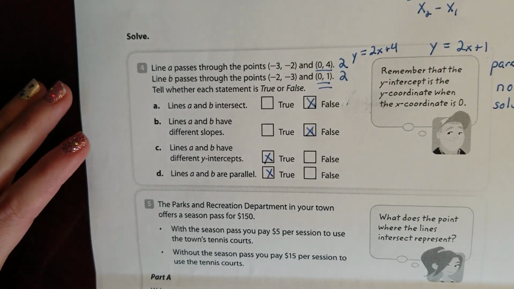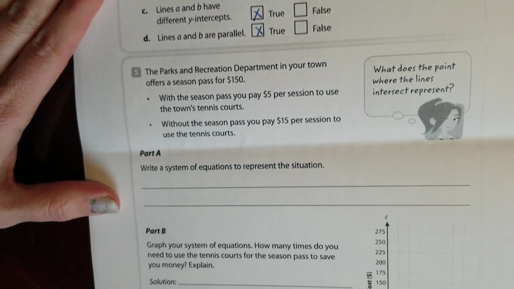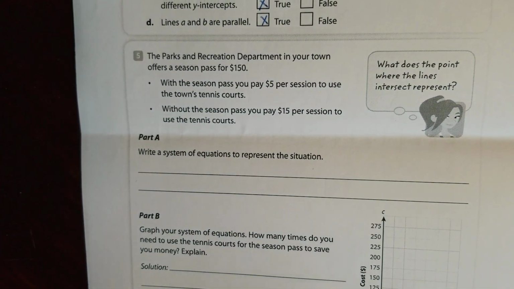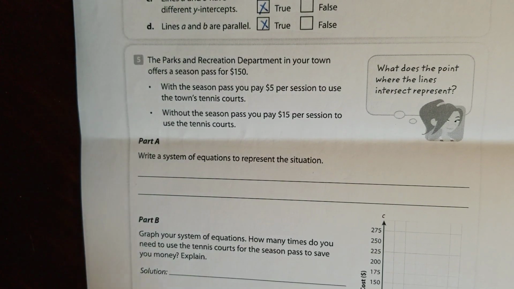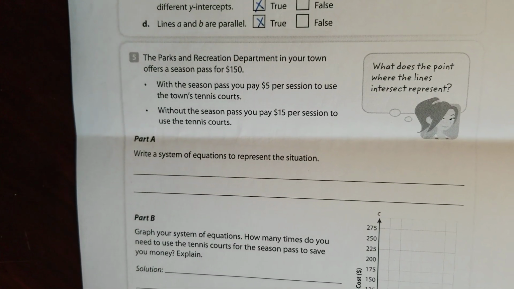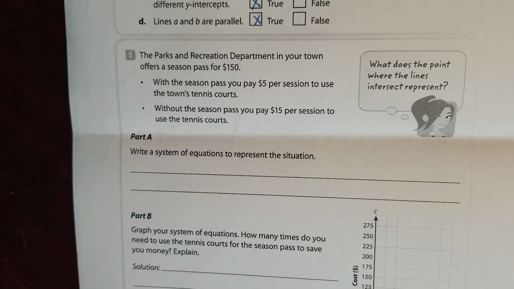And question 5. Question 5 has 2 parts to it. Let's look at the first part. The Parks and Recreation Department in your town offers a season pass for $150. With the season pass, you pay $5 per session to use the tennis courts. Without the season pass, you pay $15 per session to use the tennis courts.